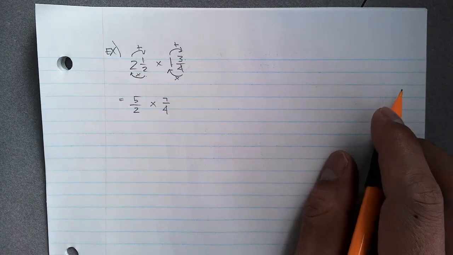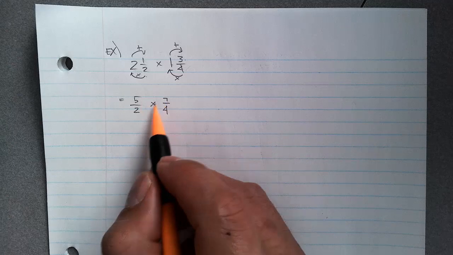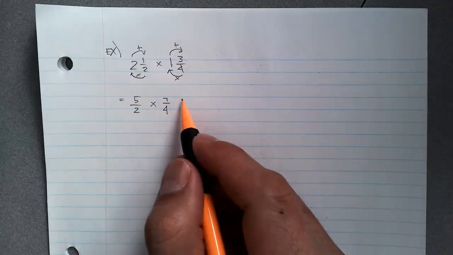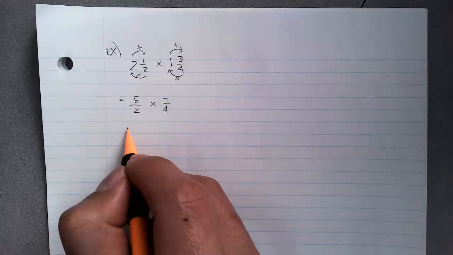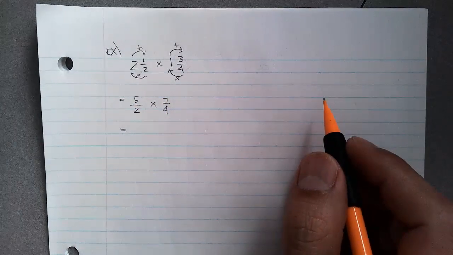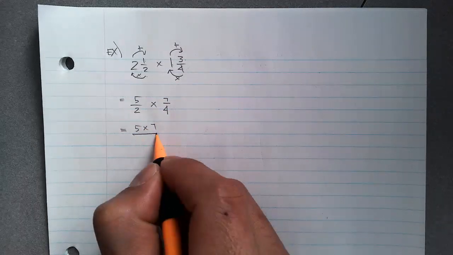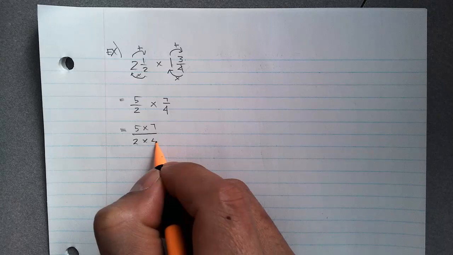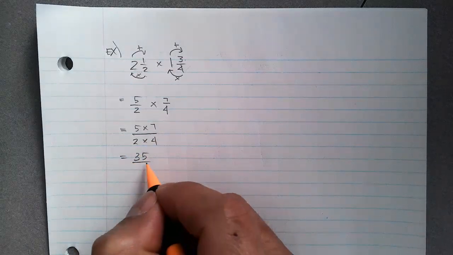Okay? It doesn't look like we have common factors in either diagonals here, so we're just going to have to multiply these out and then reduce in the end, which is a challenge, but we can do this. So 5 times 7 in the numerators on top, 2 times 4 in the denominators on the bottom, and we get 35 over 8.